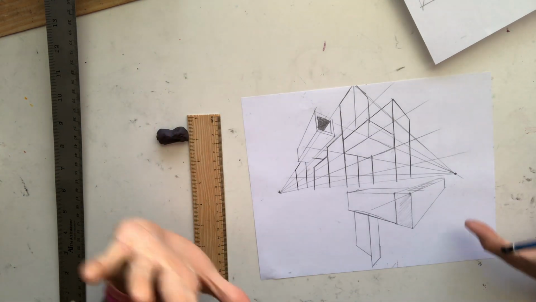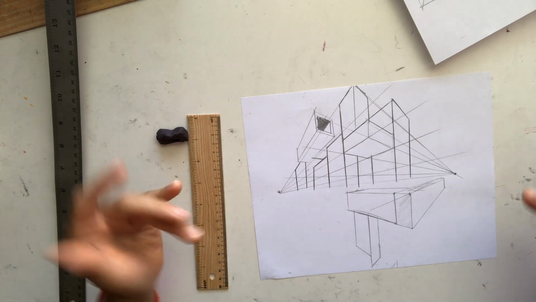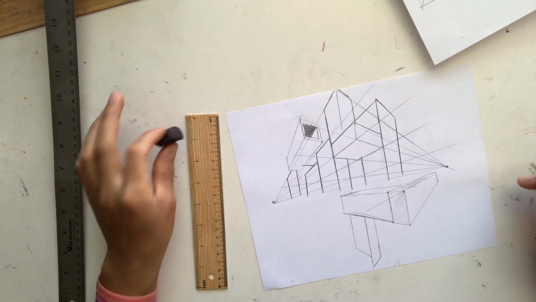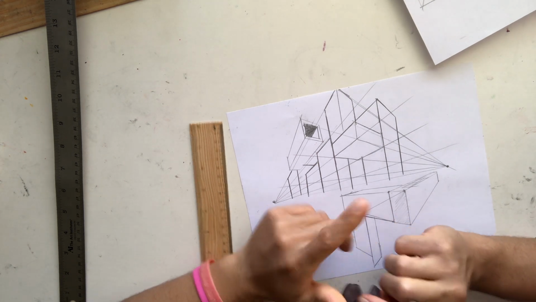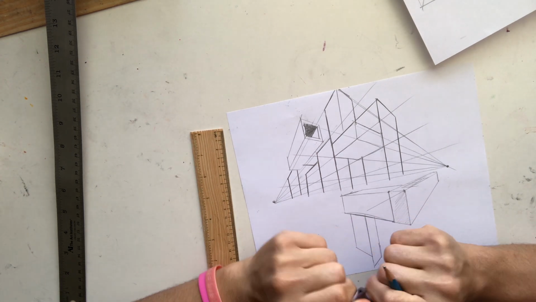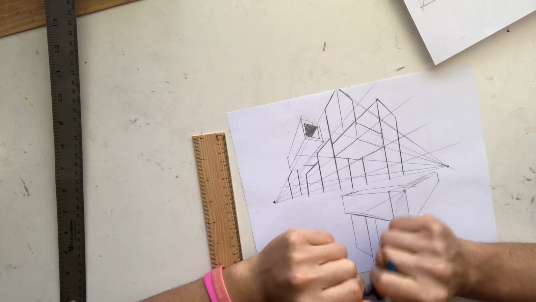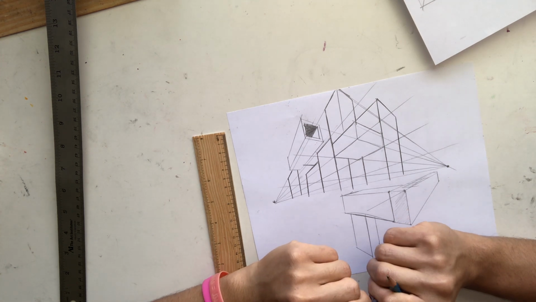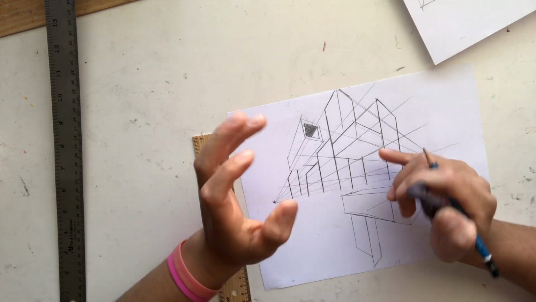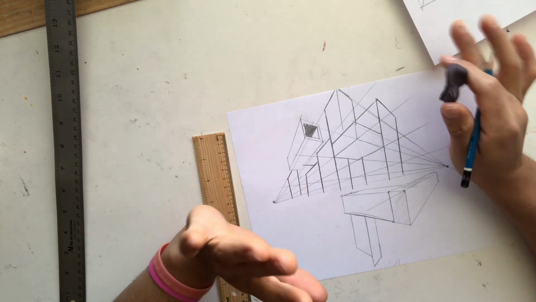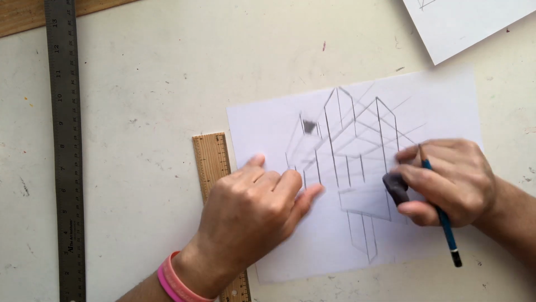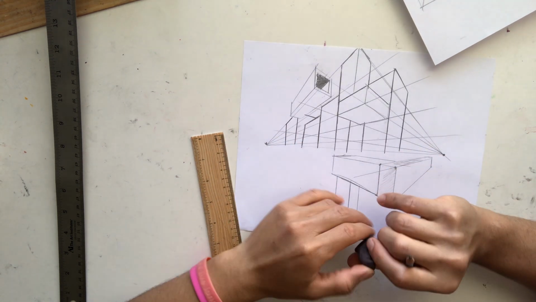So I mean, this is it for today's lesson. Please let me know if you guys need help. If you guys don't understand it, I can go ahead and do another tutorial. No problem. I hope you guys enjoyed this video, and I hope this video will help you to create a 2-point perspective. Hopefully you guys understood. If you guys don't, again, let me know. I don't mind making another video.